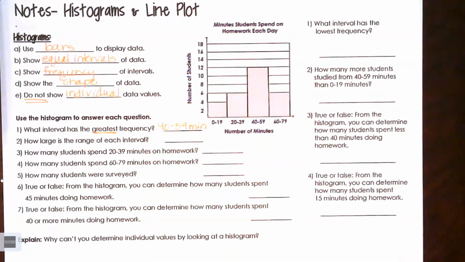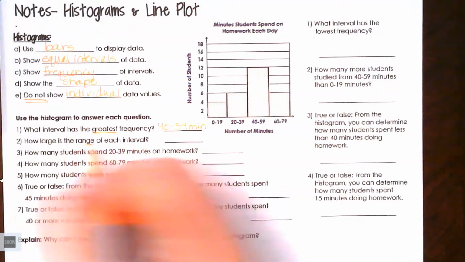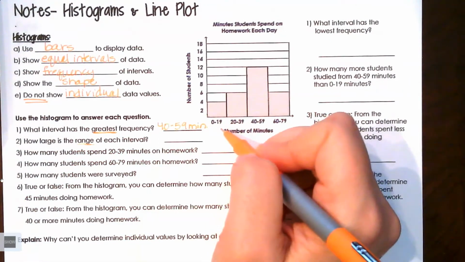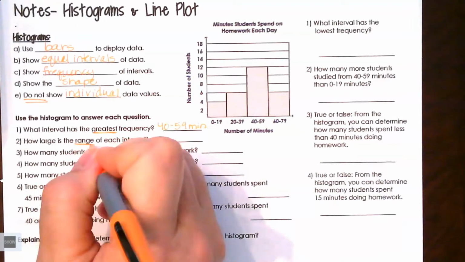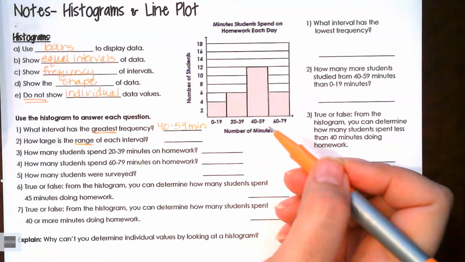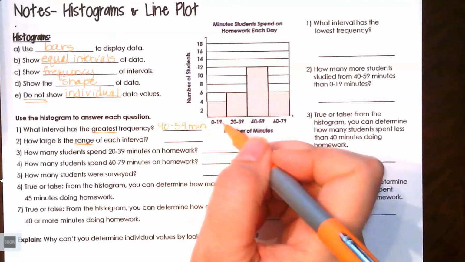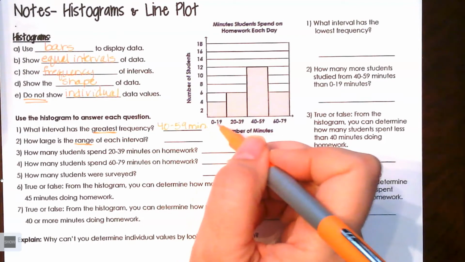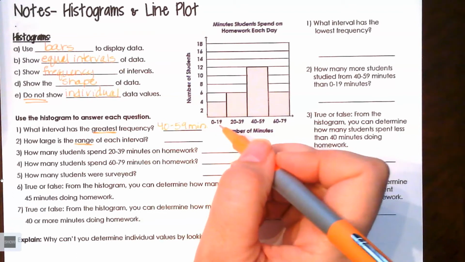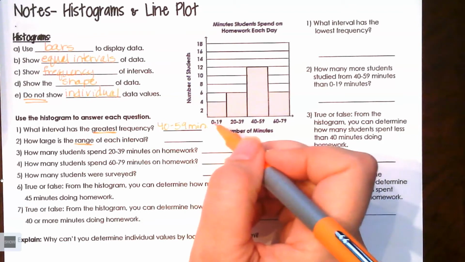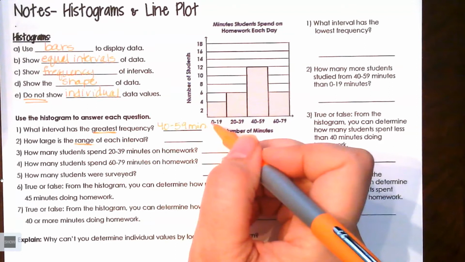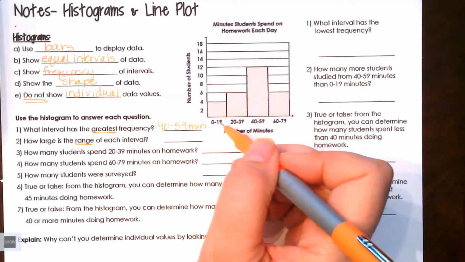Okay? What is the range of each interval? Now be very careful. This is not calculating the range from a set of data where you do the greatest minus the least. How many numbers are contained within each of these sections? The fastest way to calculate this is to say from 0 to 19, the range itself is 19.